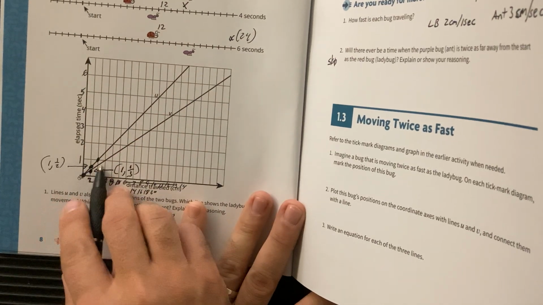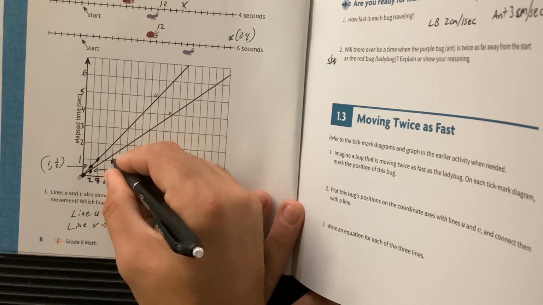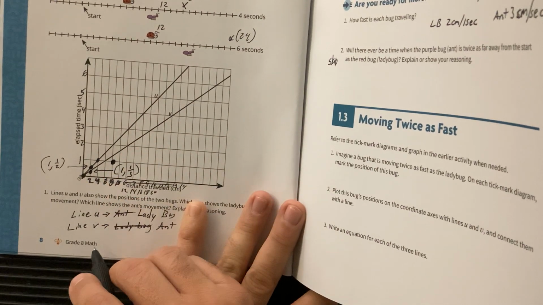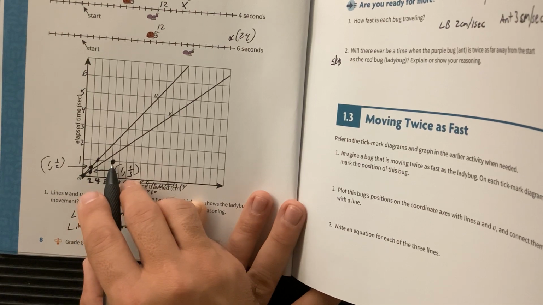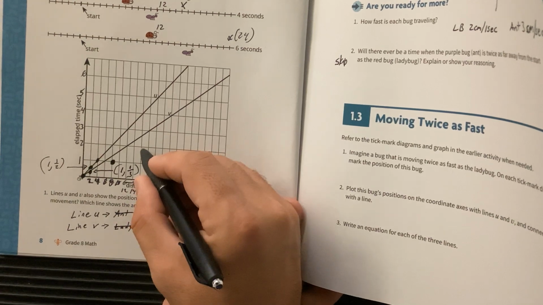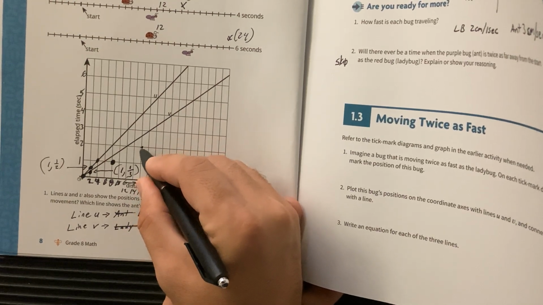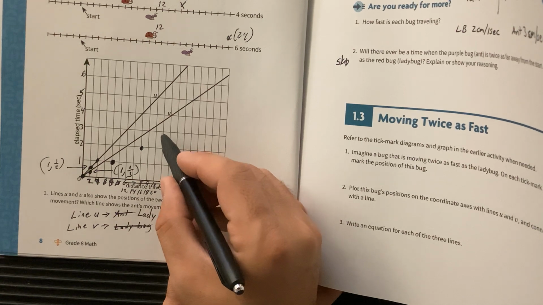Because at 1 second, the ladybug is at 4, our bug is at 8. So I'm going to plot that, 1, 8, or 8, 1, excuse me. At 2 seconds, we're at 16. And at 3 seconds, we're at 24.